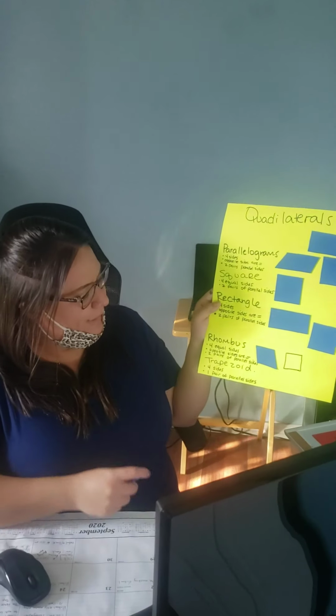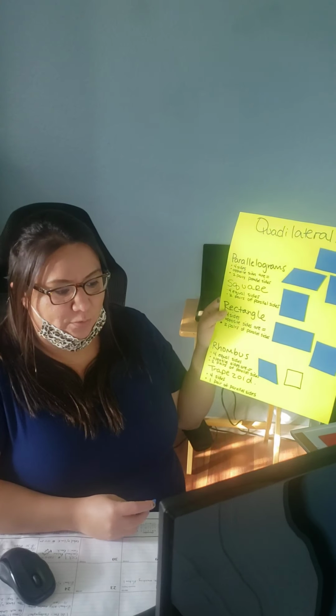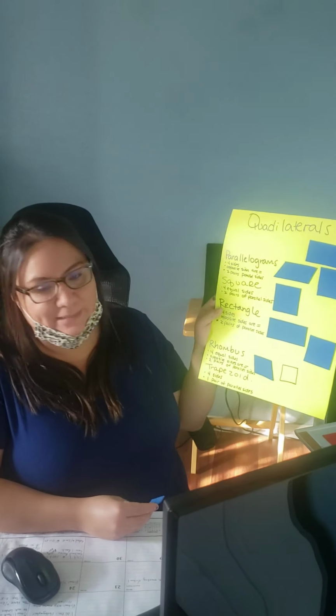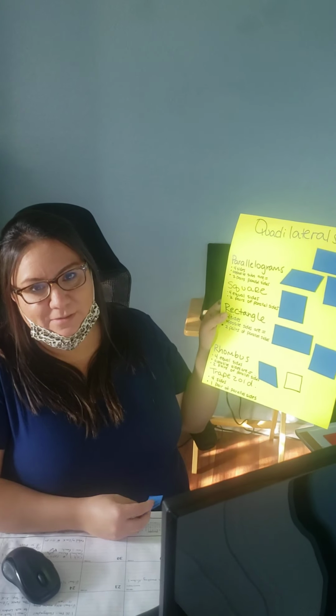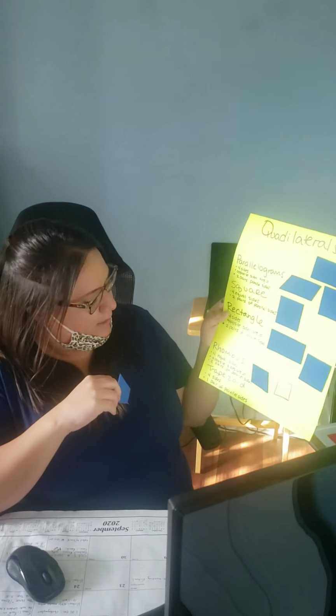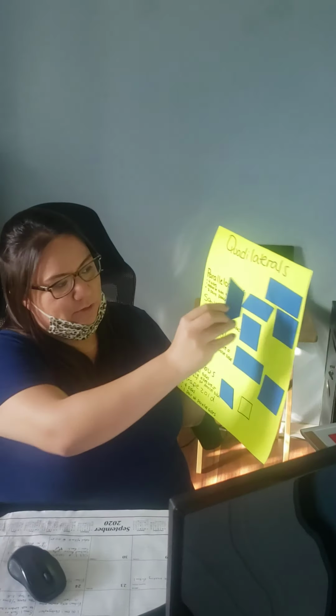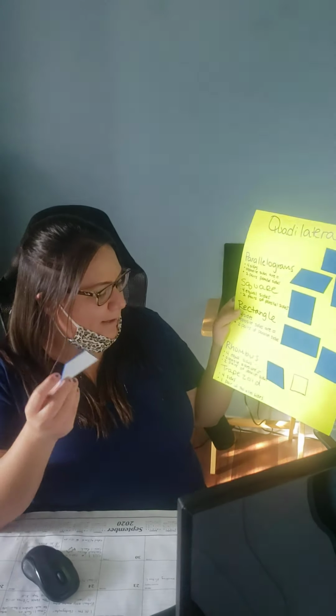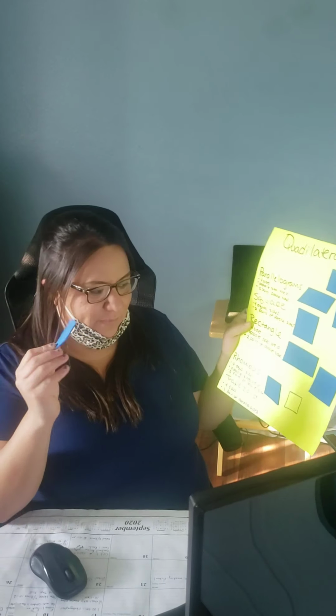Our final classification is going to be a trapezoid. So the trapezoid is kind of like the square. It's in a little classification of its own. There's nothing else like a trapezoid. It has 4 sides, just like all the other quadrilaterals that we were learning about today. But it only has 1 pair of parallel sides.